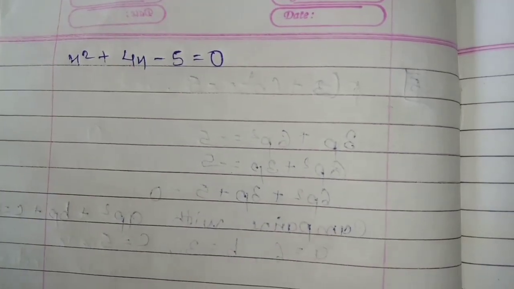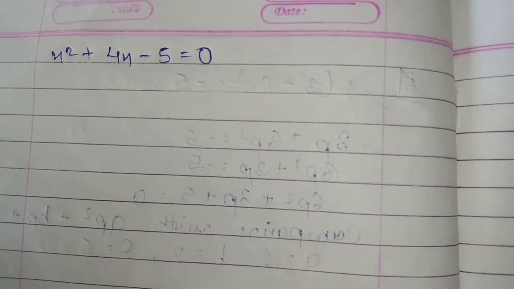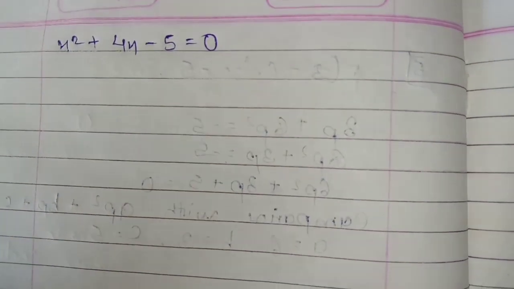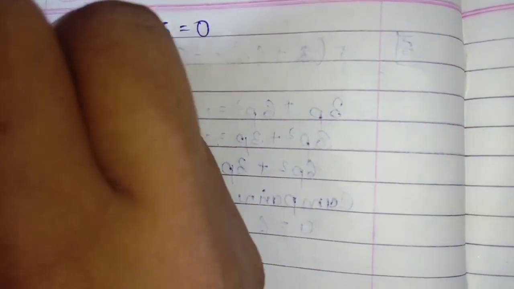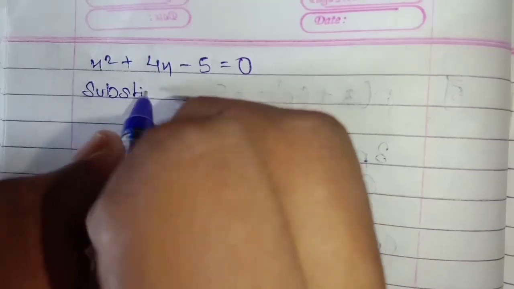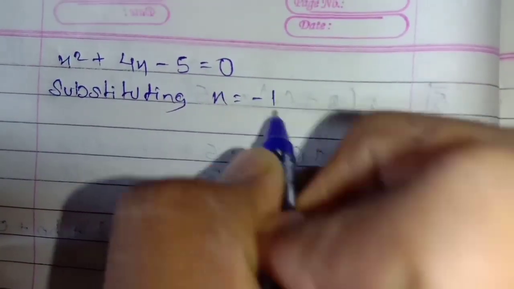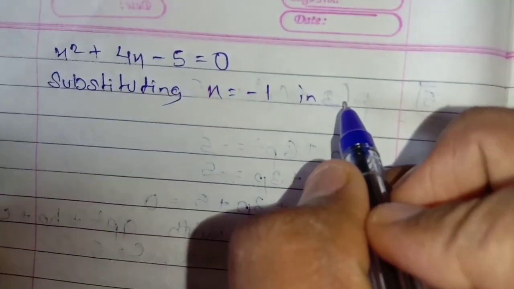Now we will put the second value, -1, and find out whether the given value is a root of the equation or not. So substituting x is equal to -1 in LHS.